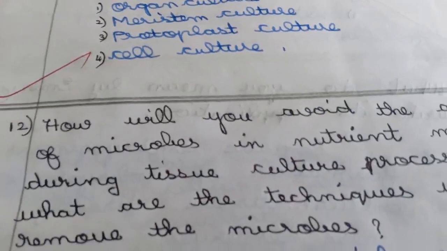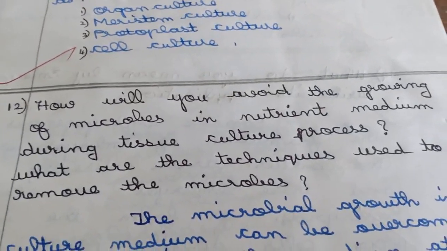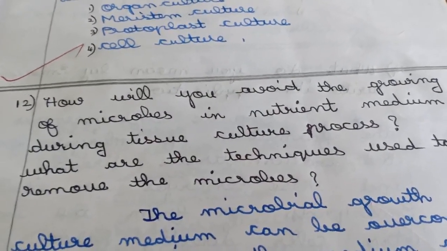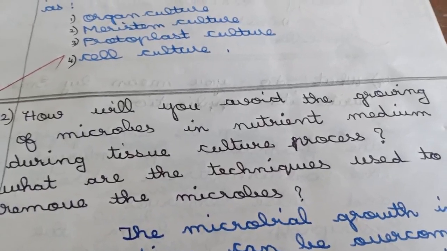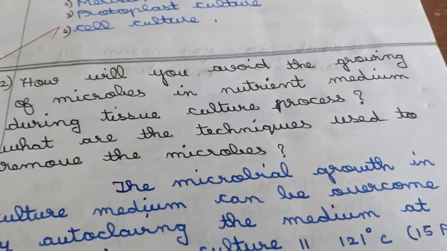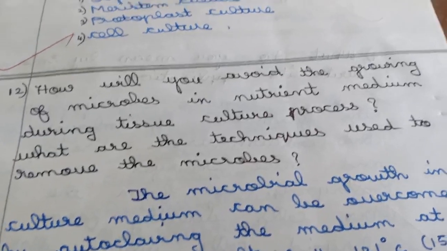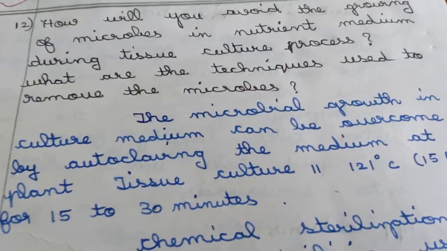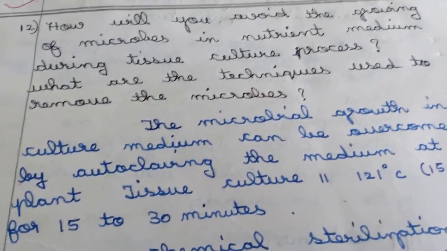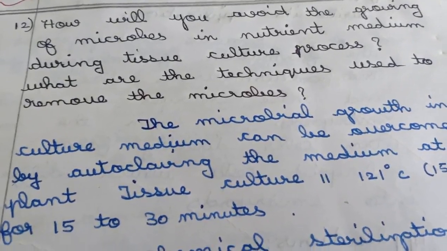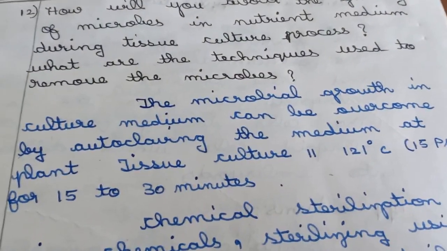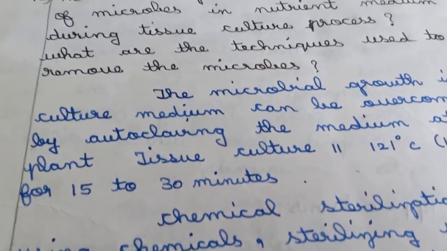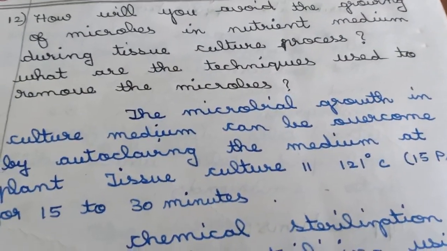Let's move to the 12th question. How will you avoid the growing of microbes in nutrient medium during plant tissue culture? So it has got 2 questions. The first one is how will you avoid the growing of microbes? The second one, what are the techniques used to remove the microbes? So 2 questions are in question number 12. The microbial growth in culture medium can be overcome by autoclaving the medium. Okay, the very important term is autoclaving. At what temperature? At 121 degrees Celsius for 15 to 30 minutes. So this is how you can remove the growth of the microorganism.